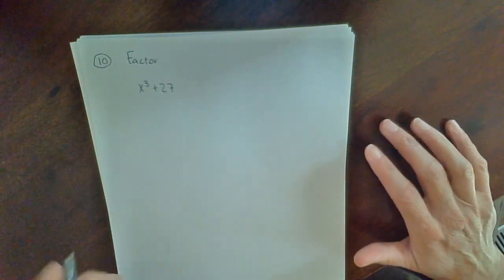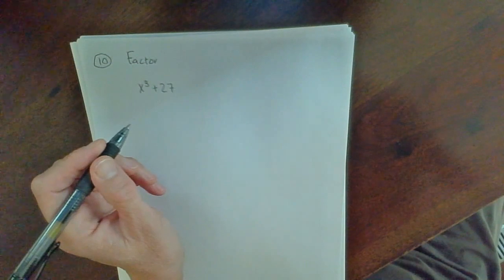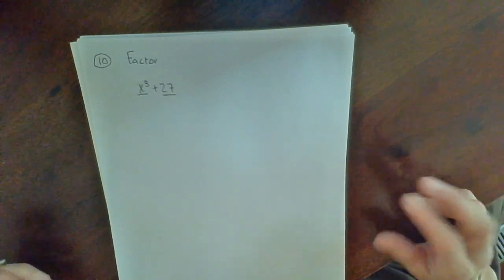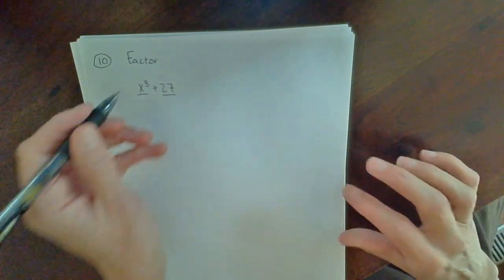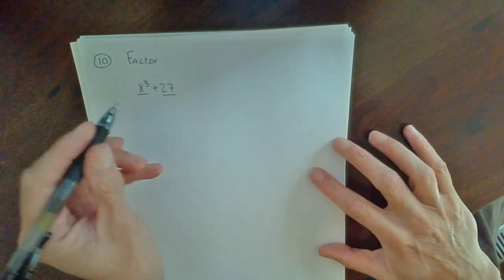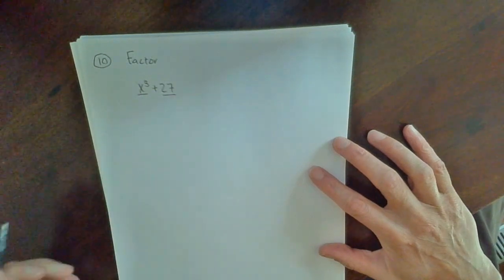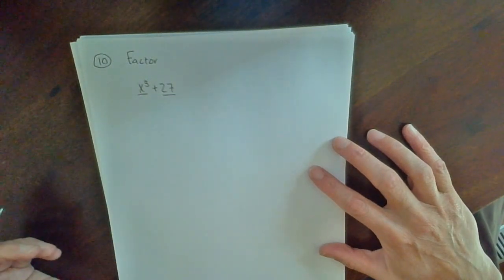Okay, number 10 was a factor. The problem was x cubed plus 27. So first we count the terms and we say, oh, not factored yet, 2 terms. With 2 terms, I know 3 ways that you can factor. If it's a difference of 2 squares, well, that's not a minus, and that's not a square, and that's not a square. So that is not it.